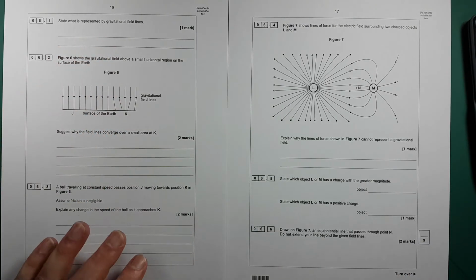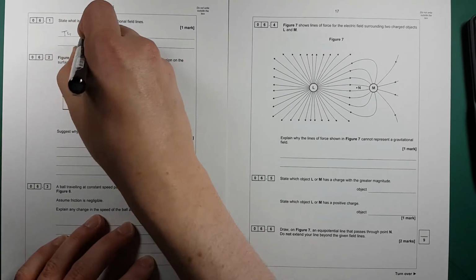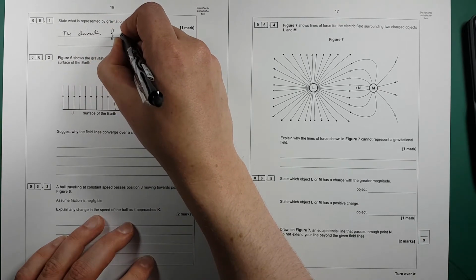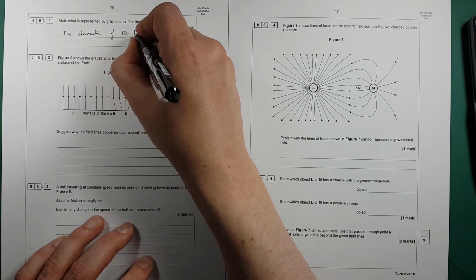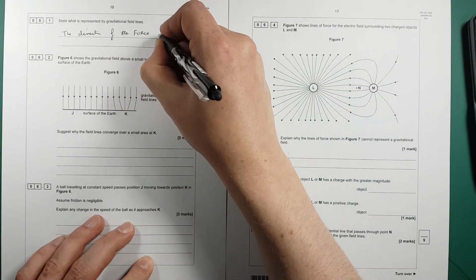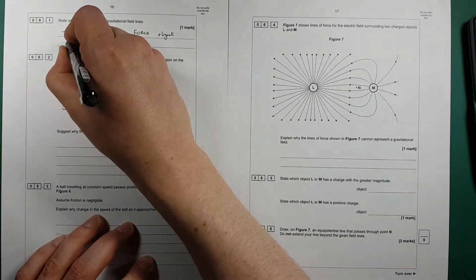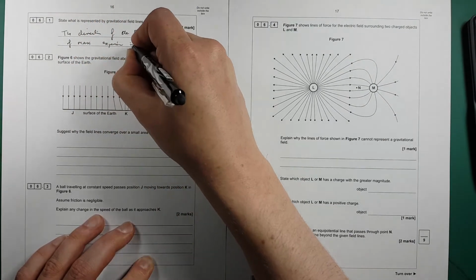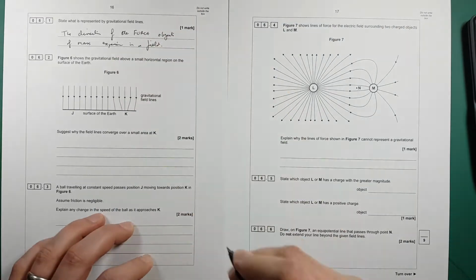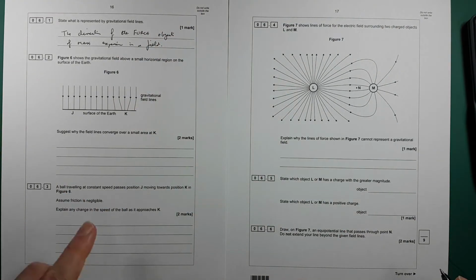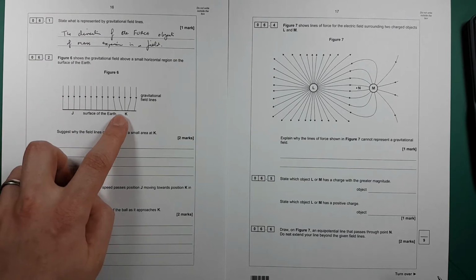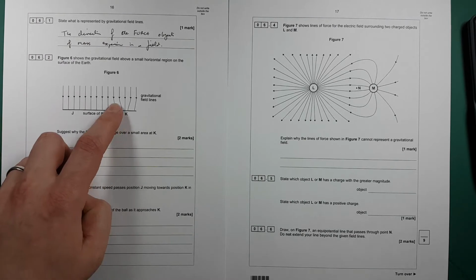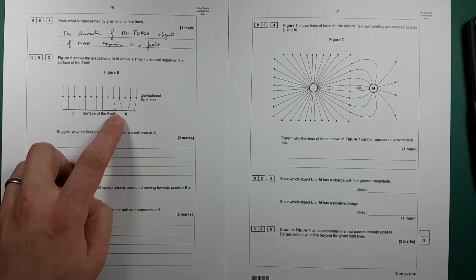State what's represented by gravitational field lines. So that's the direction of force. Objects with mass experience force in a field. Okay, so that shows you the direction. This one here suggests why the field lines are converging onto this area. Well, field lines go into masses, so this must have more mass than the rest of the surface.